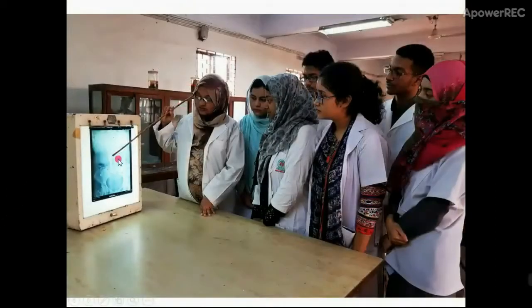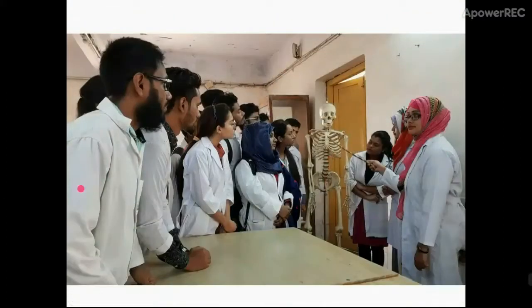Here the teacher is showing an X-ray, and the human skeleton is used here. In addition to these, we use some prosected specimens which are kept in our museum. These are the specimens kept in our museum.